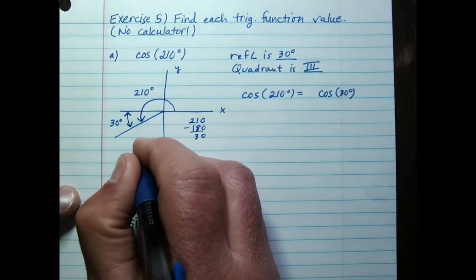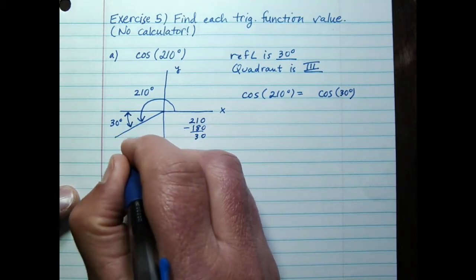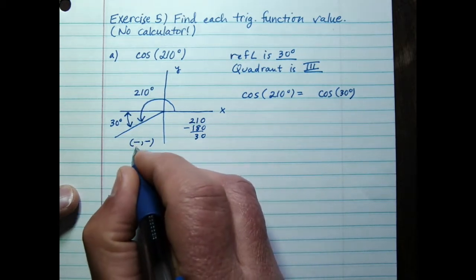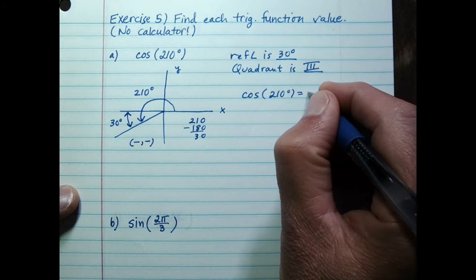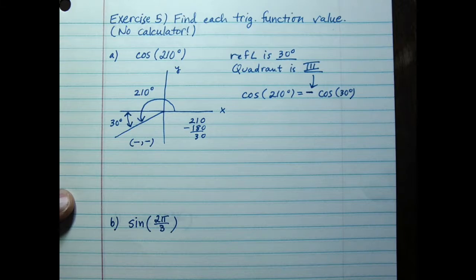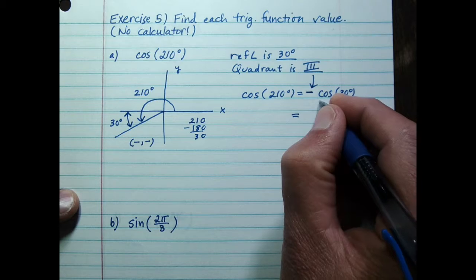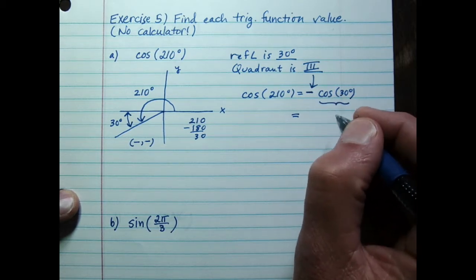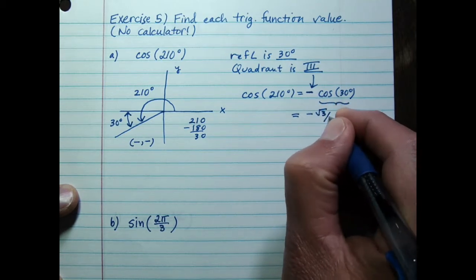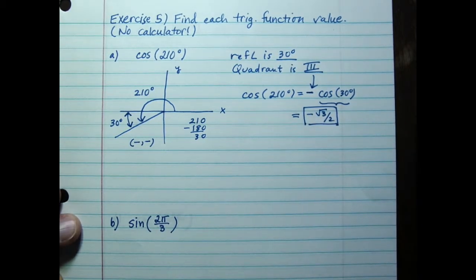Since I'm in quadrant 3, both coordinates of points are negative, right? So certainly cosine is negative. And so I'm going to take minus the cosine of 30 degrees. And cosine of 30 degrees we got memorized. Now I have it on a yellow card, but I don't even have to look at my yellow card anymore. I know this is negative square root of 3 over 2. So there's the exact value of cosine of 210 degrees.